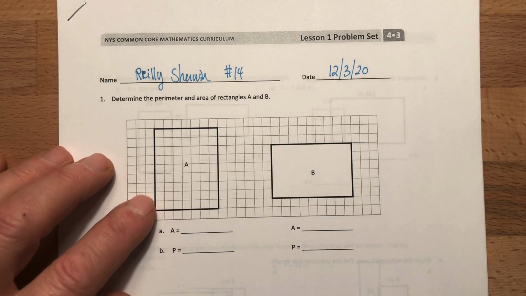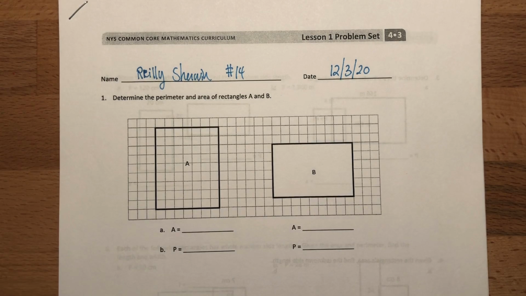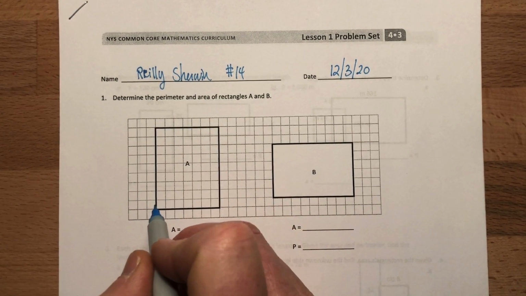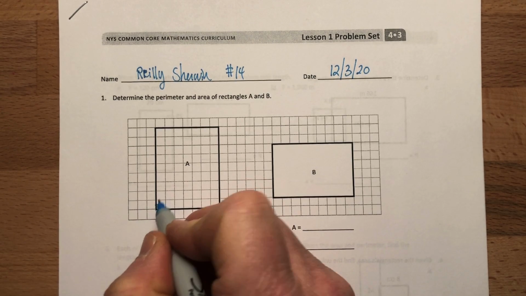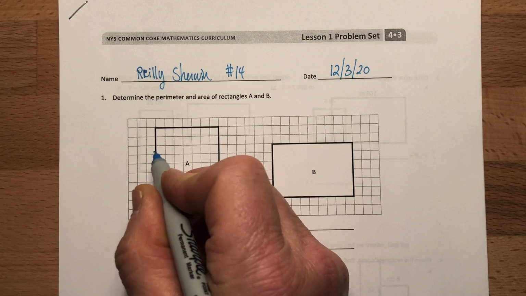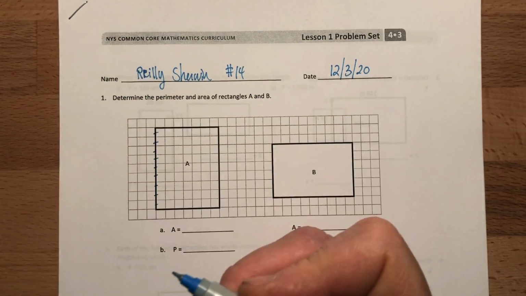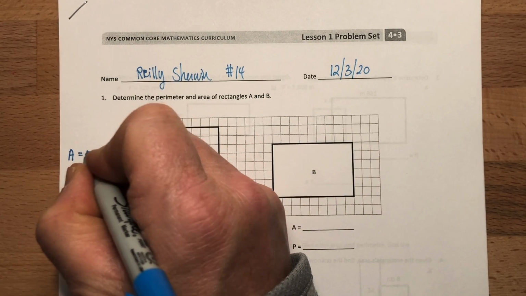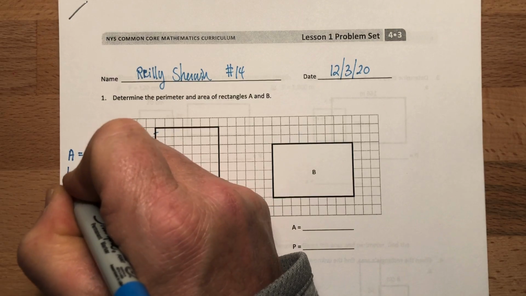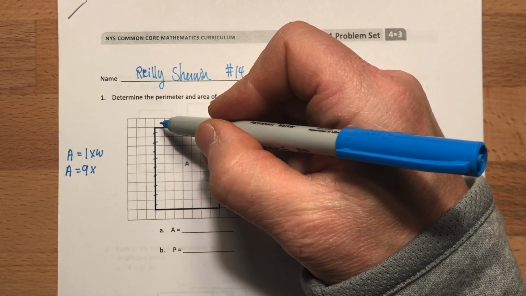So for A, I want to know the area. I'm going to count the length and the width, and I'm going to use my workspace off to the side to help me with that, okay? When I count the sides, I kind of mark them off. 1, 2, 3, 4, 5, 6, 7, 8, 9. All right, that's 9. So my area, that's first. Area equals length times width, and area equals 9 times, now let's count this one over here, okay?